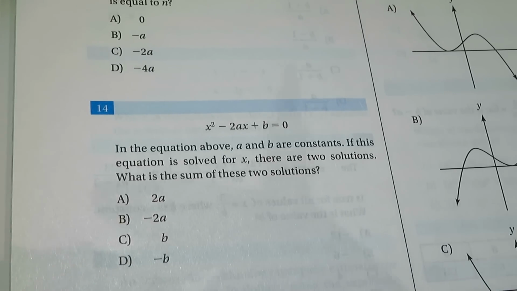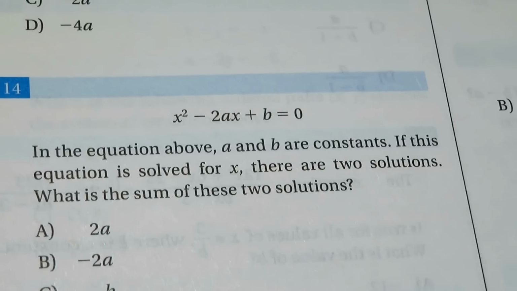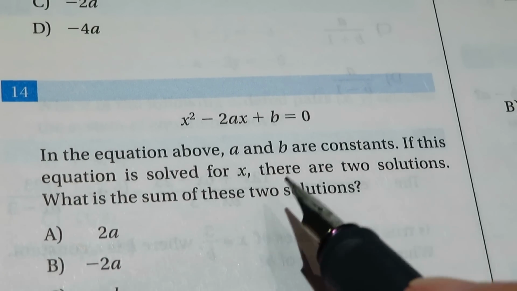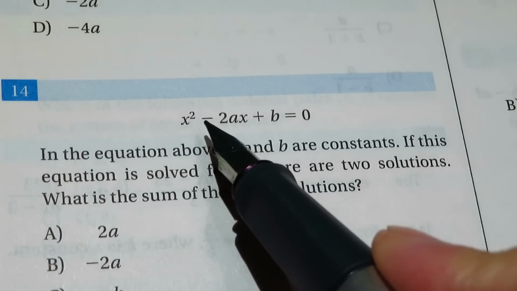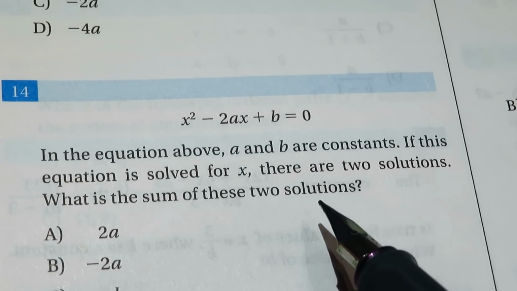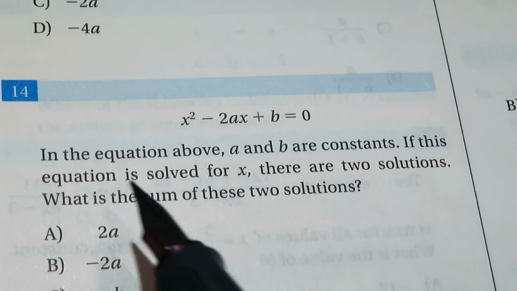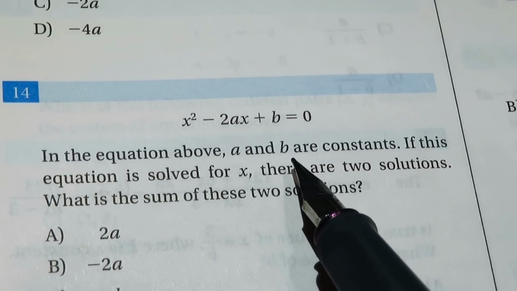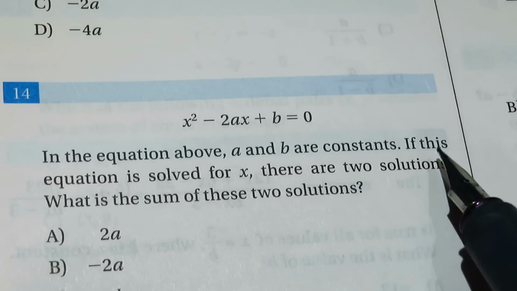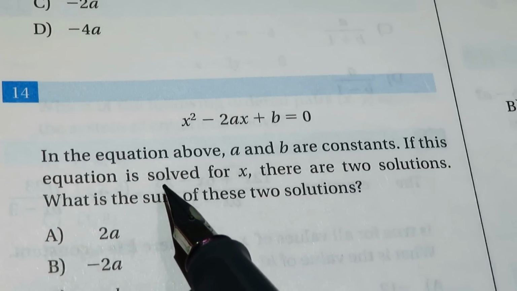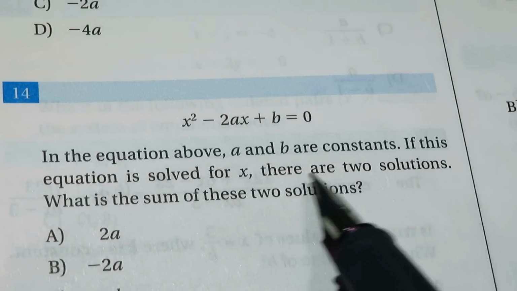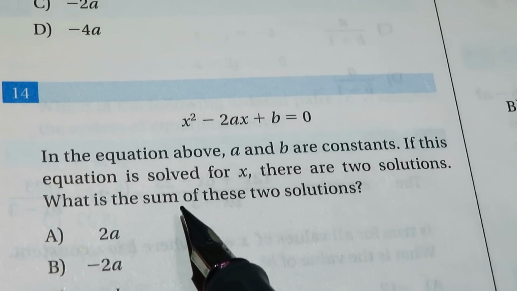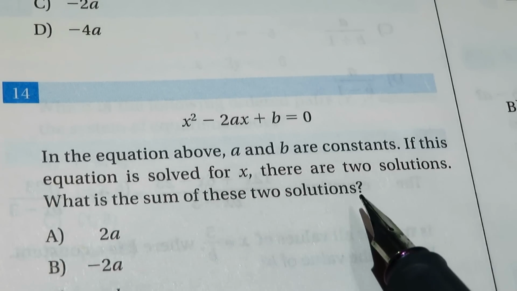Okay, number 14. x squared minus 2ax plus b equals 0. In the equation above, a and b are constants. If this equation is solved for x, there are two solutions. What is the sum of these two solutions?